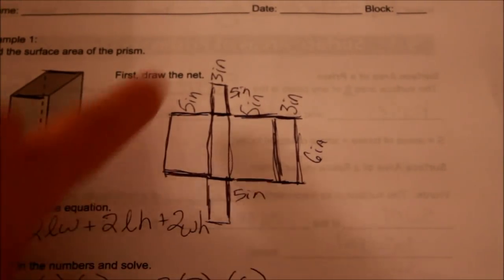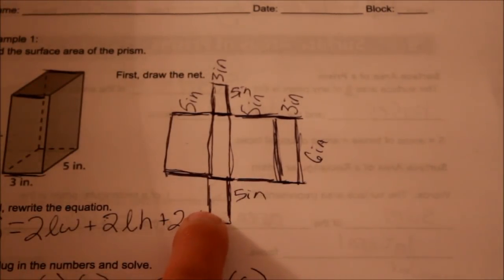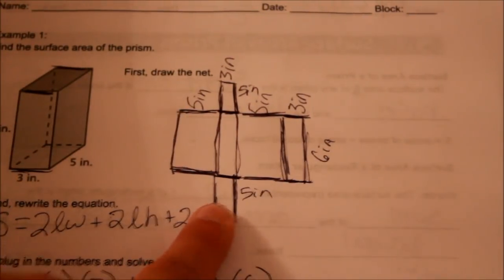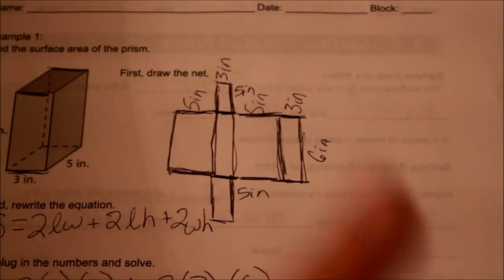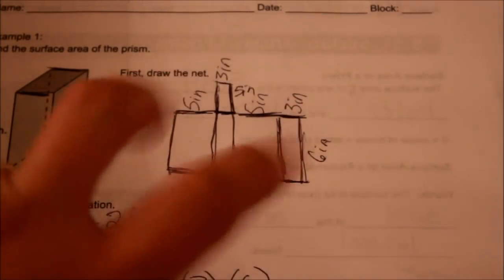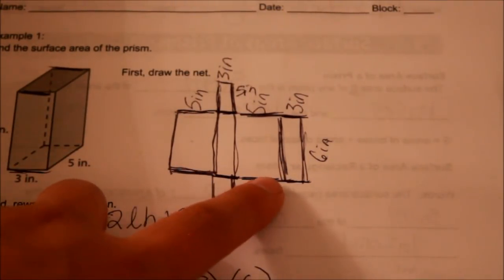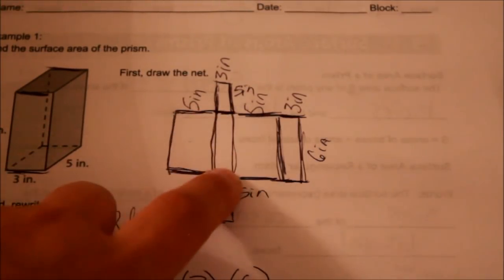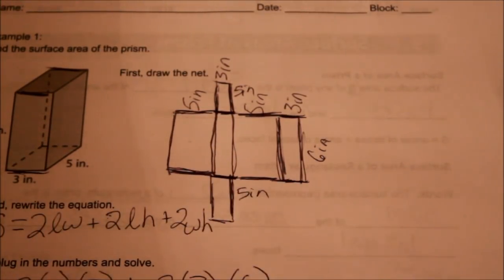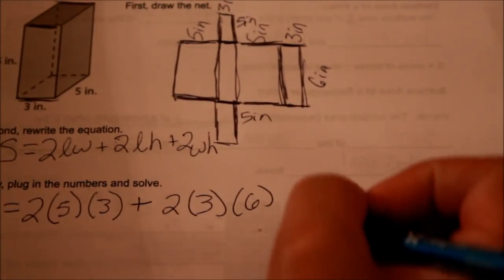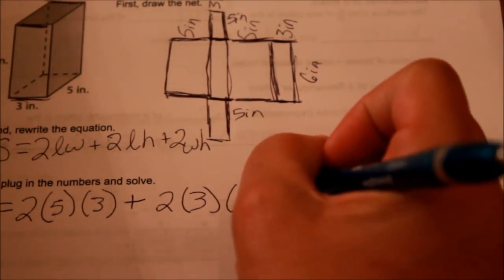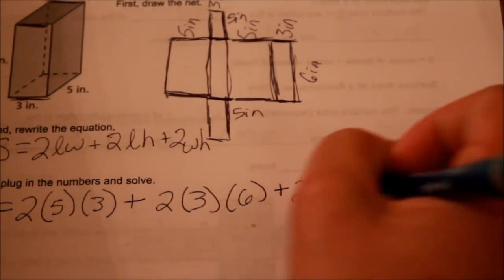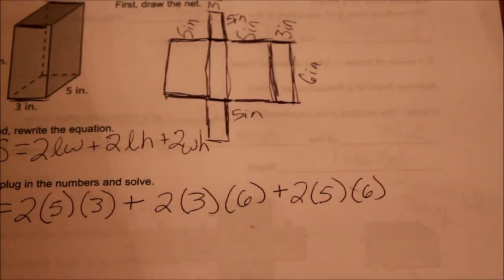So now we have our bases, 5 times 3 and 5 times 3, and we multiplied it by 2. So we have 2 bases. We did 2, so there's 2 of them. Times 6 times 3, so 6 and 3, it's these long skinny ones. Now we still need to add in the 2 times 5 times 6.